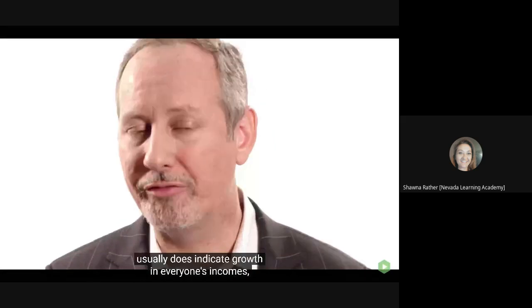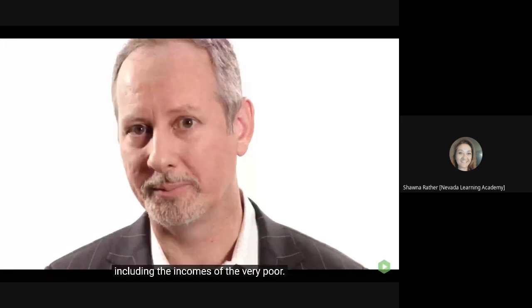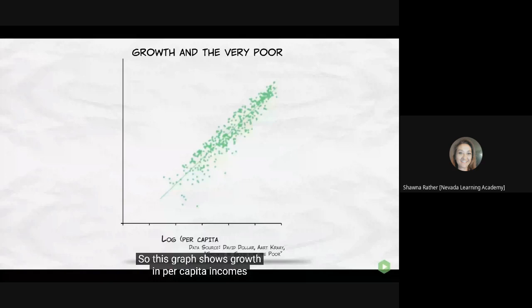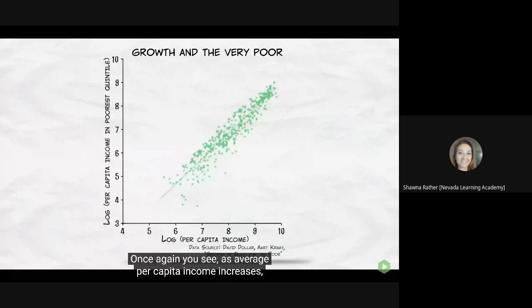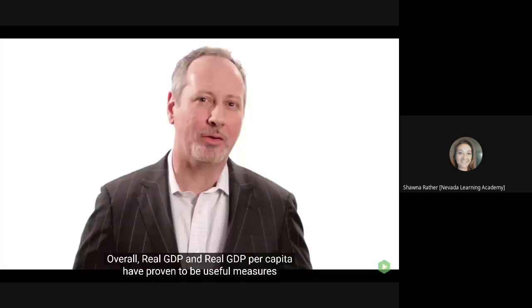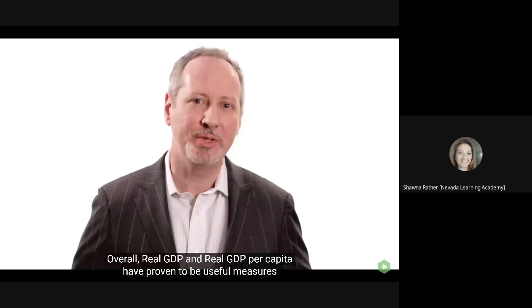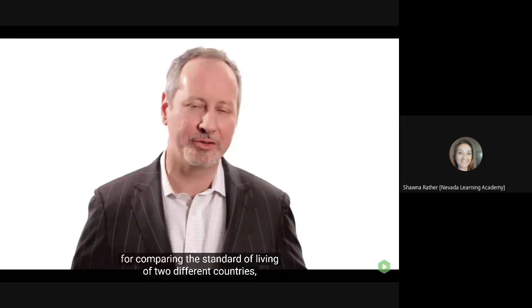So this graph shows growth in per capita incomes along the horizontal axis, with growth in the incomes of the poorest 20% on the vertical axis. Once again, you see, as average per capita income increases, you also see increases in income of the very poor. Overall, real GDP and real GDP per capita have proven to be useful measures for comparing the standard of living of two different countries or for comparing the same country at different points in time.